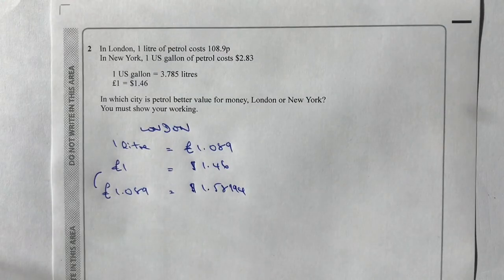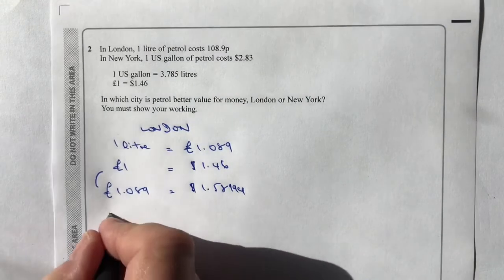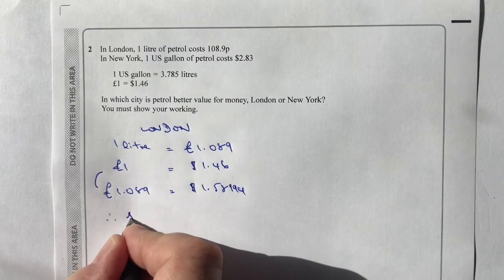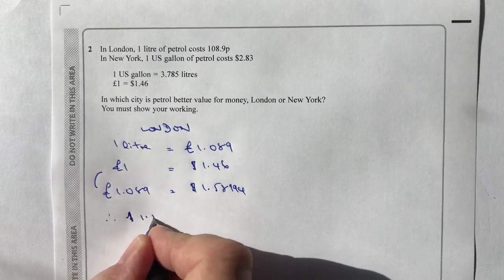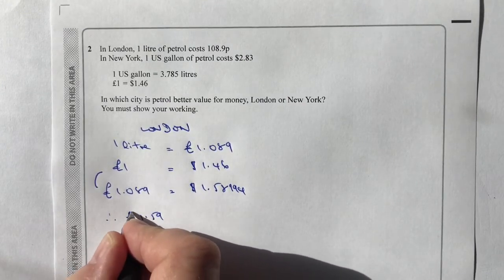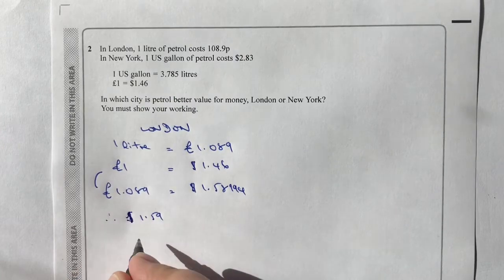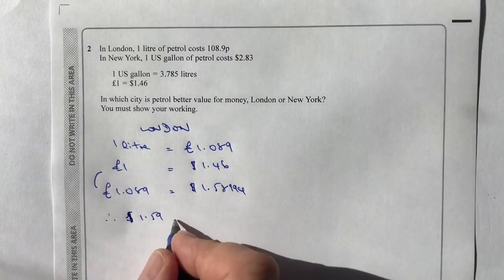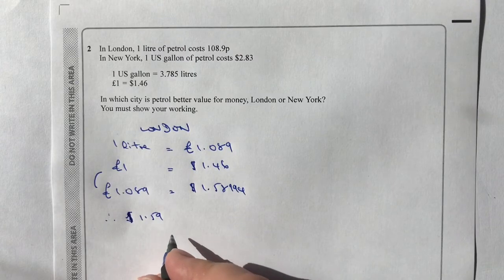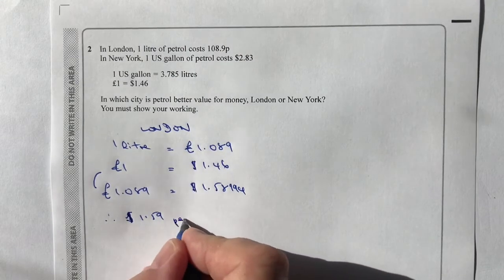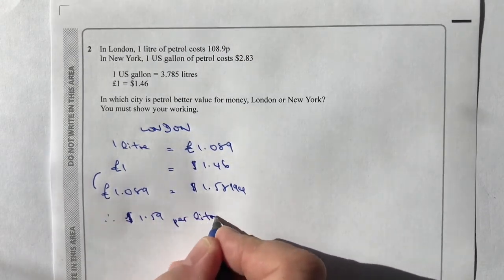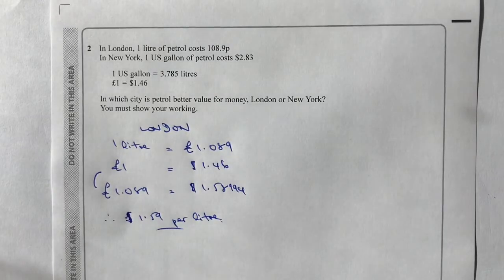So the dollar value of 1 litre is going to be $1.59 per litre. So that's the value in London.